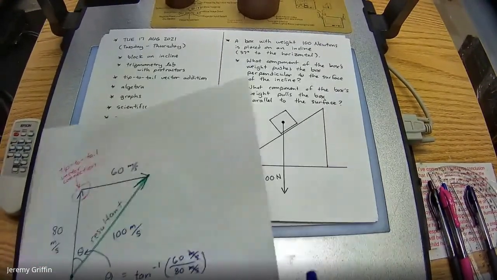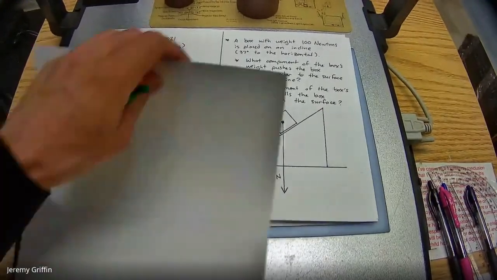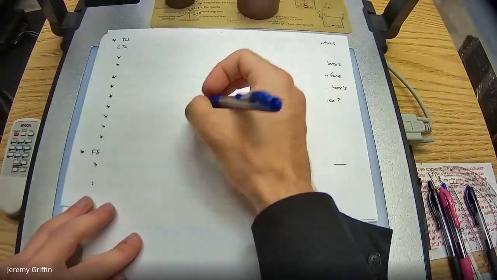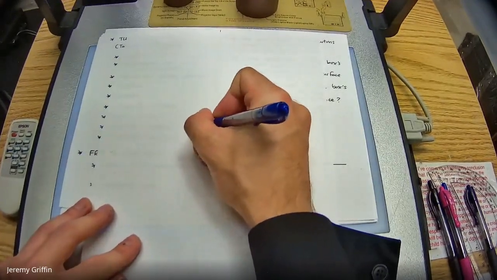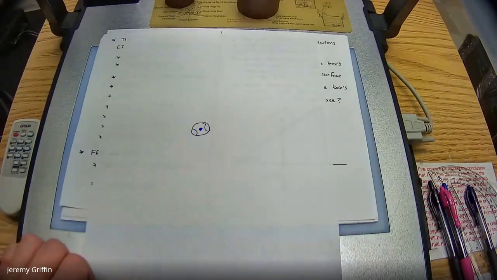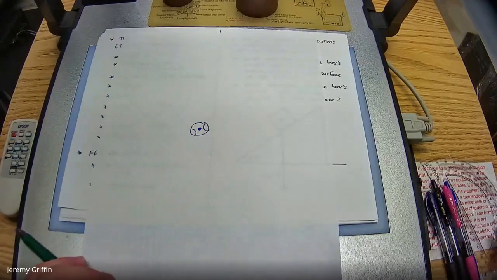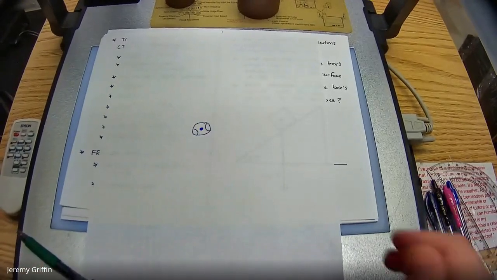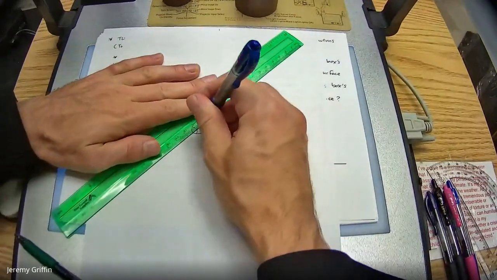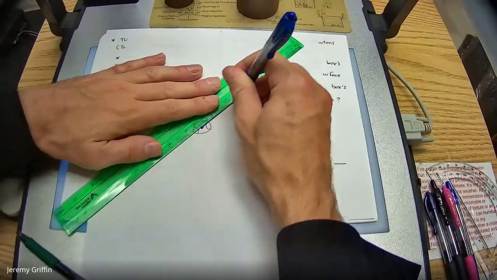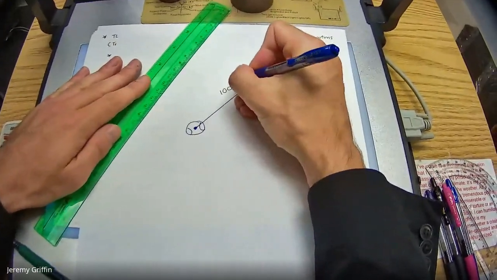Right. Okay. Let's do another example you can do with vectors. What if I've got an object sitting in the middle of the room and lots of friends playing tug of war on this object? So we've got one guy pulling, maybe this looks like a baseball, right? Maybe one guy pulling up and to the right with 100 newtons of force.